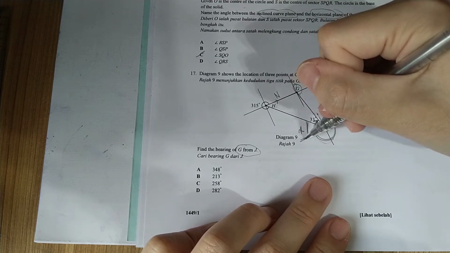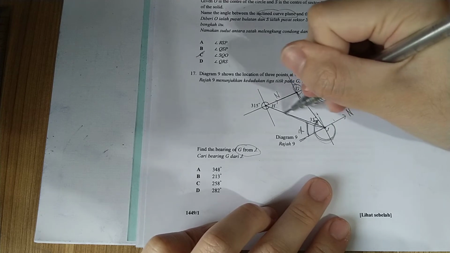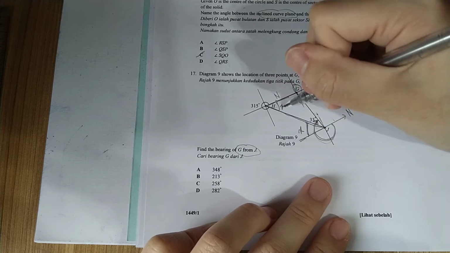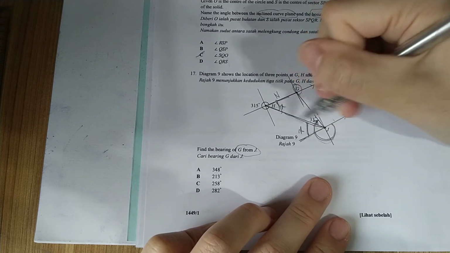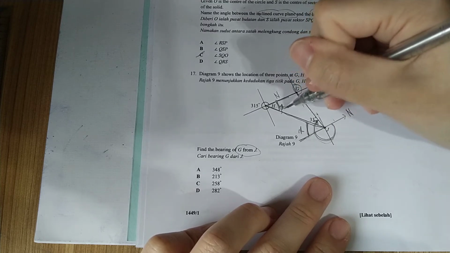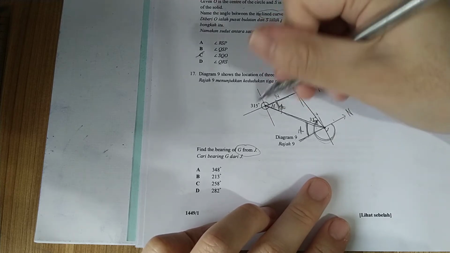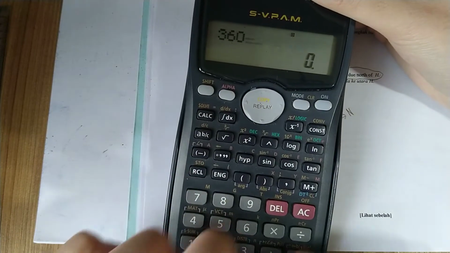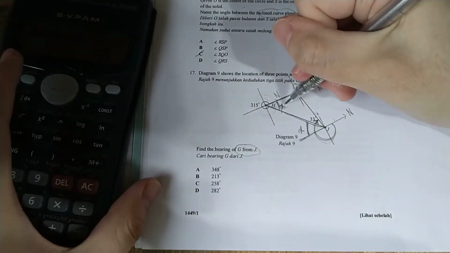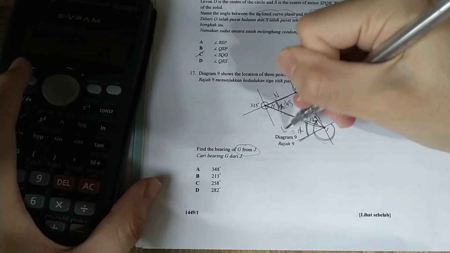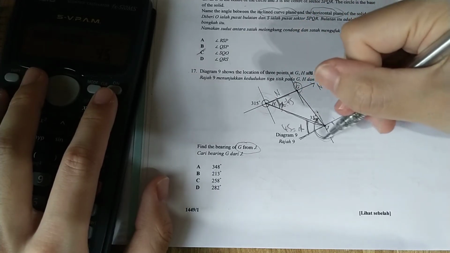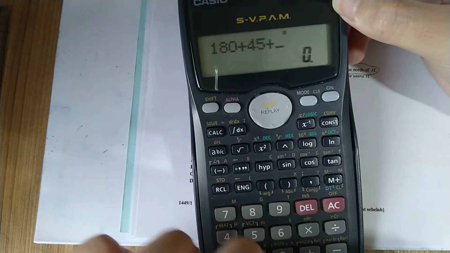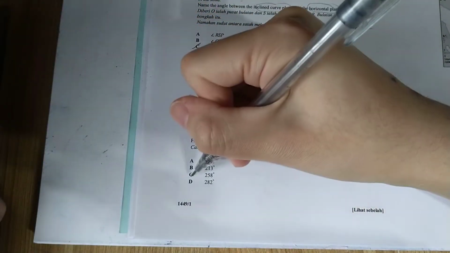Can you see a Z shape here? Z. So here is X. Because if there's a Z, the angle here and the angle here are the same. But can I find this angle? Yes. Because one circle is 360. When you take 360 minus 315, you get X. So 360 minus 315 is 45. So if X is 45, the X here is also 45. So what will be the answer? 180 plus 45 plus 33. Answer is C. Right, 258.